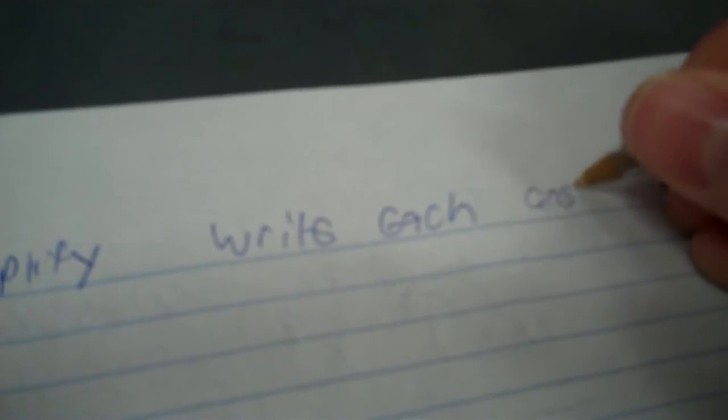Okay, number 5. Directions now are simplify. Write each answer in scientific notation.